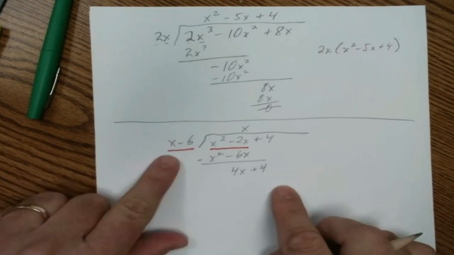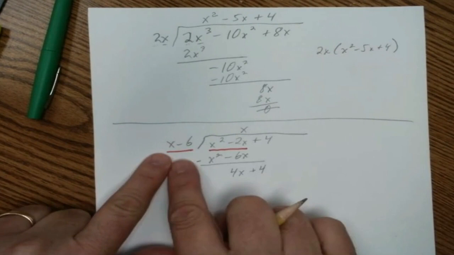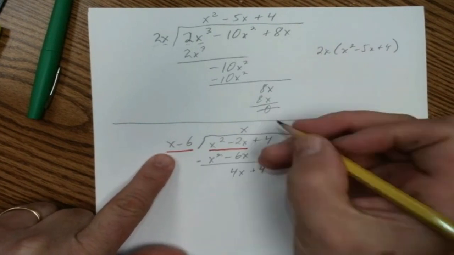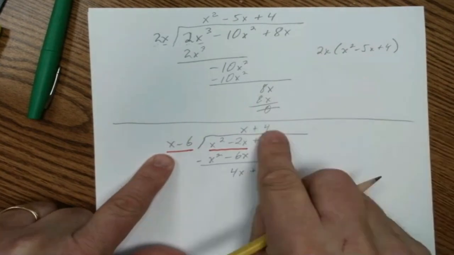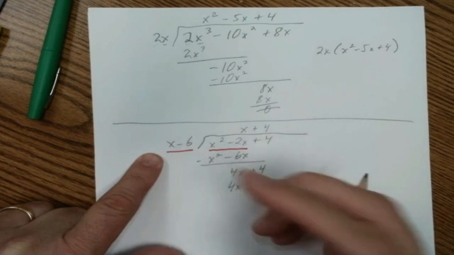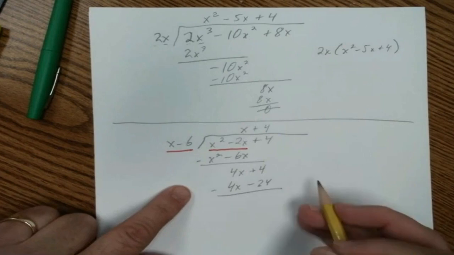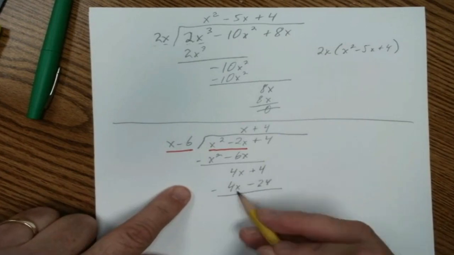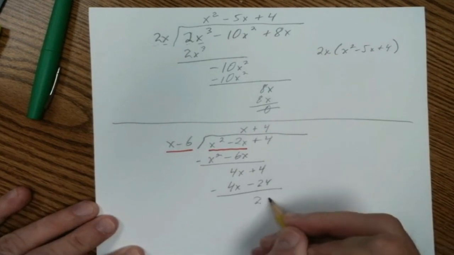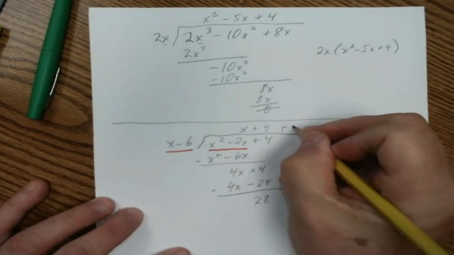So now how many times will x minus 6 go into 4x plus 4? Right? So we only look at the first term again. x goes into 4x how many times? Goes in there 4 times. So 4 times x is 4x, and 4 times negative 6 is negative 24. When we subtract here, 4x minus 4x goes away. 4 minus a negative means 28. So what we see is there's a remainder of 28.